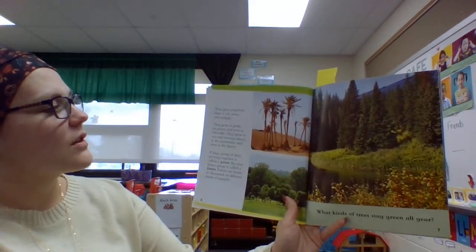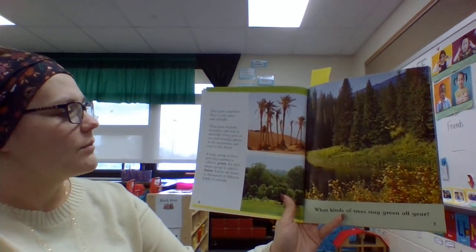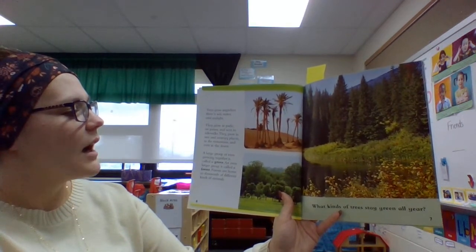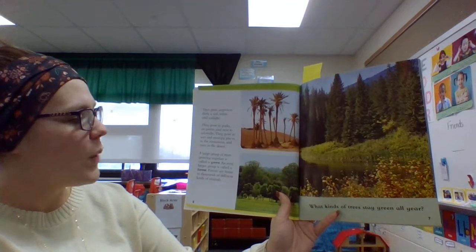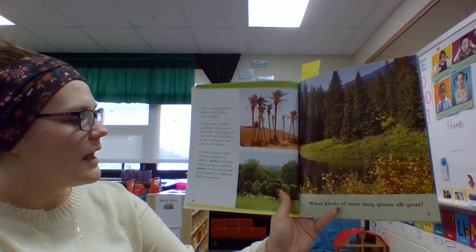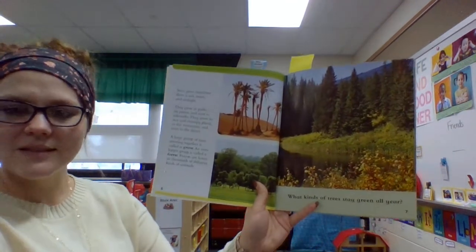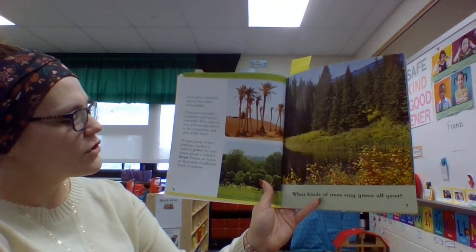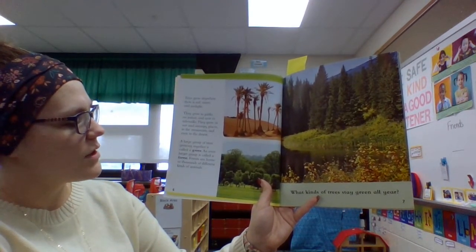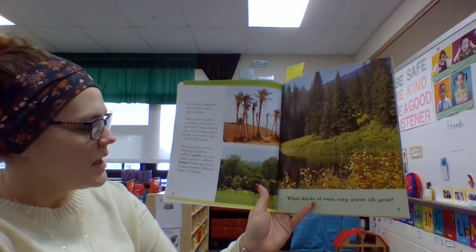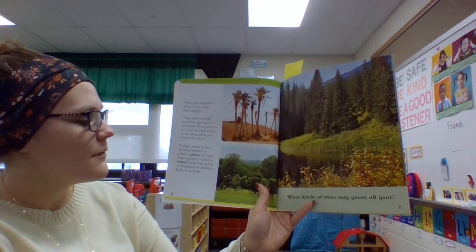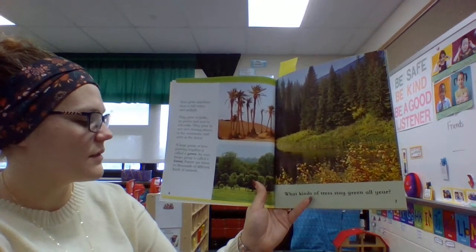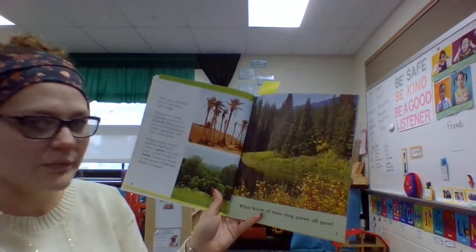Trees grow anywhere there is soil, water, and sunlight. They grow in parks, on patios, and next to sidewalks. They grow in wet and swampy places, in the mountains, and even in the desert. A large group of trees growing together is called a grove. An even larger group is called a forest. Forests are homes to thousands of different kinds of animals.